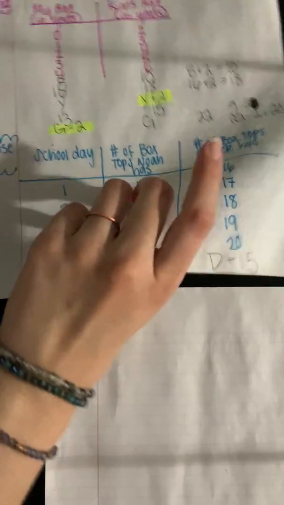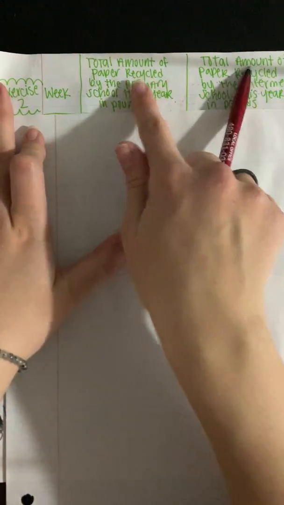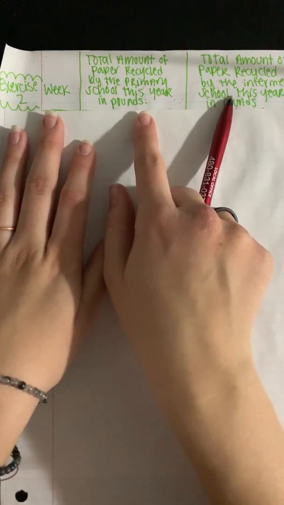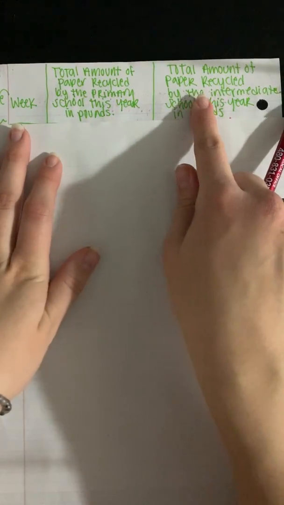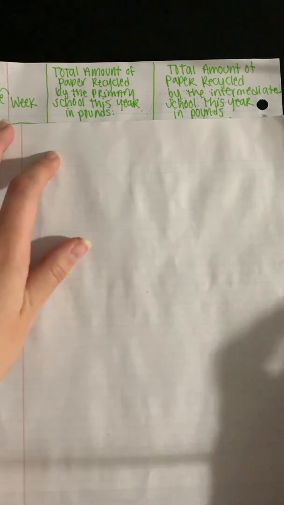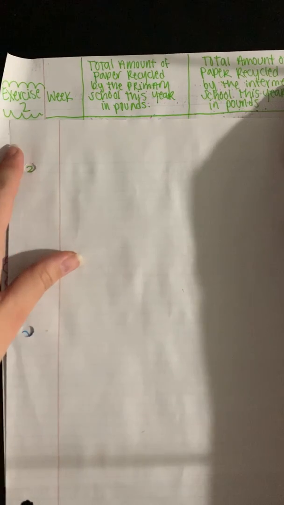Let's try another problem. We'll call it exercise 2. And this one has a very detailed descriptive chart. So we have the week, we have the total amount of paper recycled by the primary school this year in pounds, and then the total amount of paper recycled by the intermediate school this year in pounds. Okay, so let's get some context on this story.